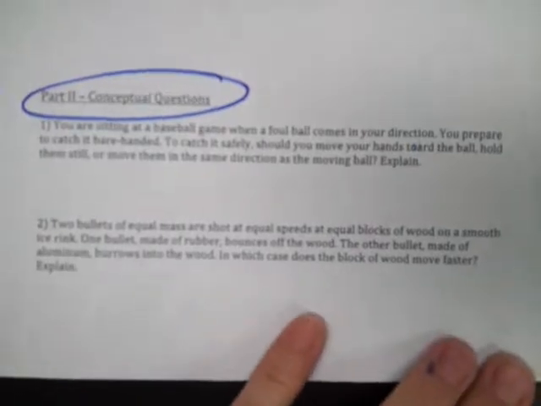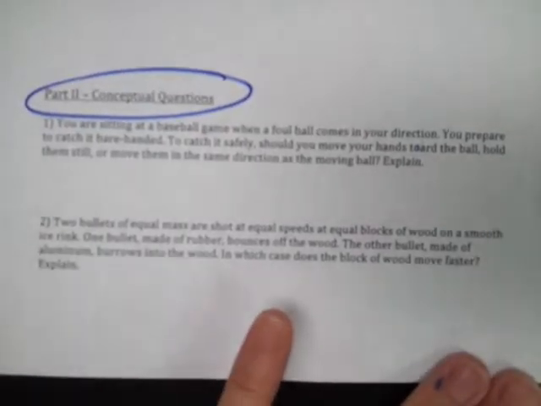Okay, so let's talk about this second concept question. Let's just sort of talk through what's happening here and how you should think about working the answer. So we have two bullets of equal mass. We're shooting them at equal speeds at equal blocks of wood on a smooth ice rink.